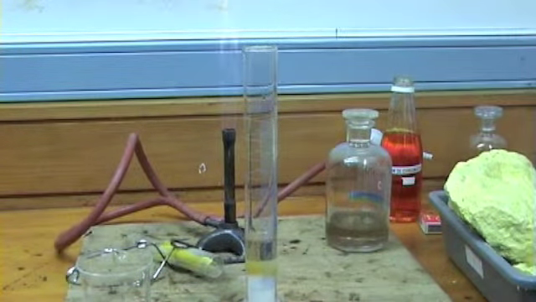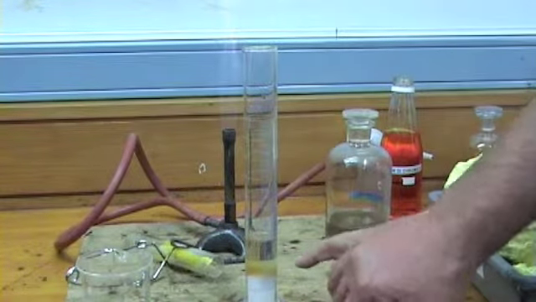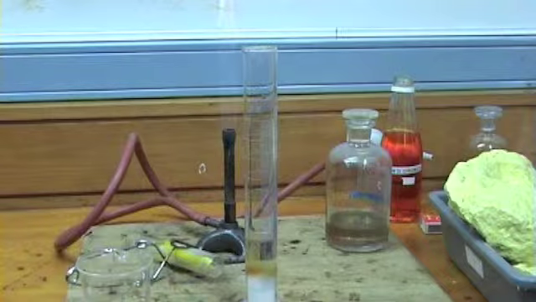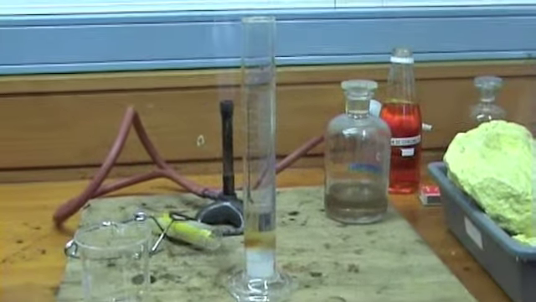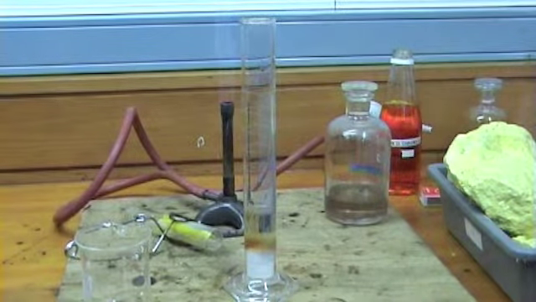Those are just air bubbles coming out of the sugar. And it's already starting to do it around the border, it's starting to caramelise the sugar, which is nice because that's toffee. But I don't think I'd be eating that.